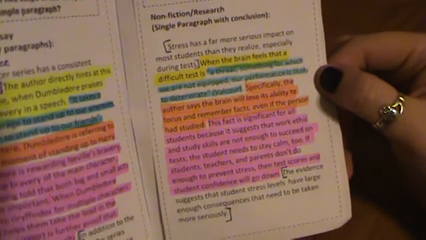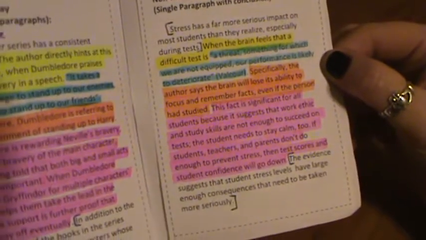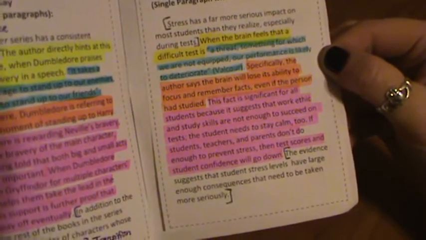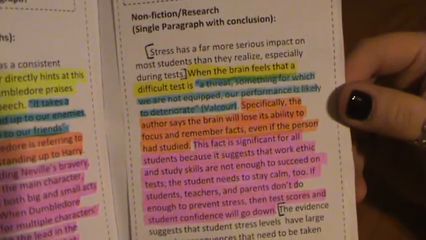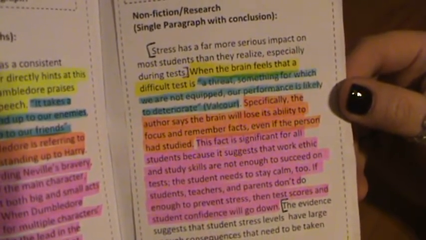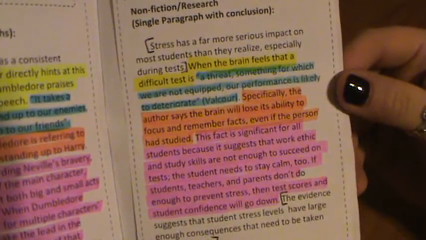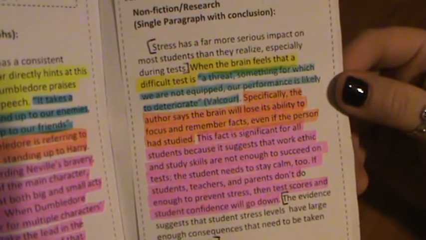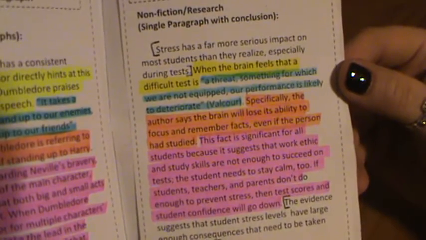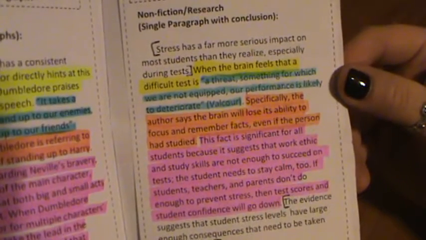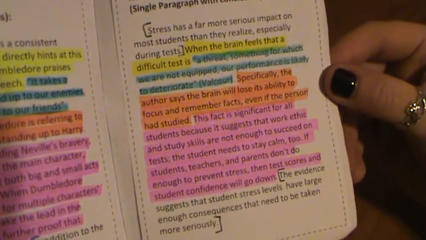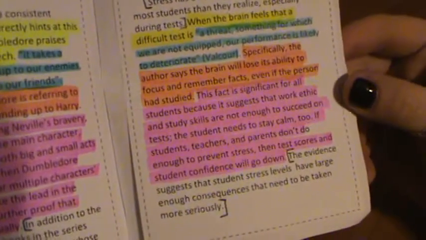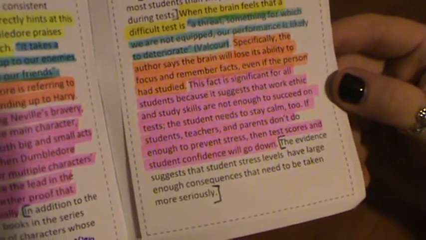This could be the single body paragraph, or maybe this is an extended response on a test or something. Stress has a far more serious impact on most students than they realize, especially during tests. When the brain feels that a difficult test is a threat, something for which we are not equipped, our performance is likely to deteriorate. Specifically, the author says the brain will lose its ability to focus and remember facts, even if the person had studied.